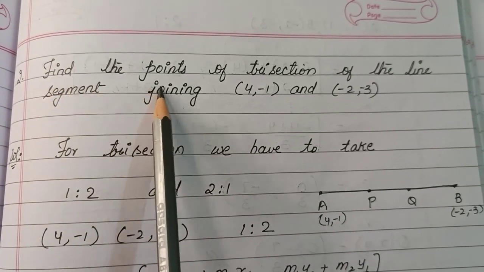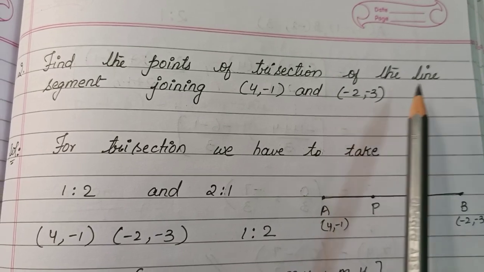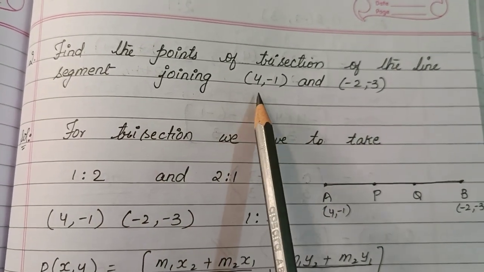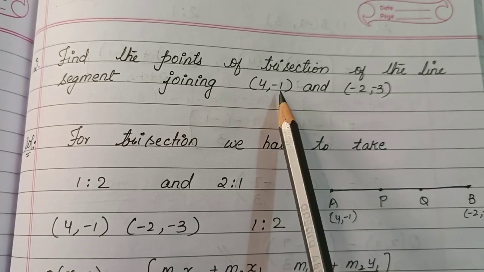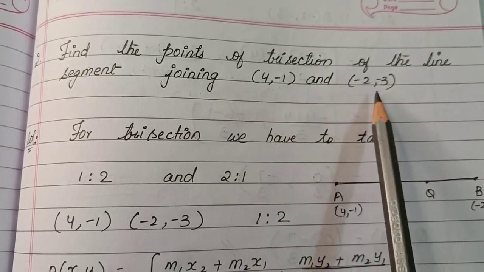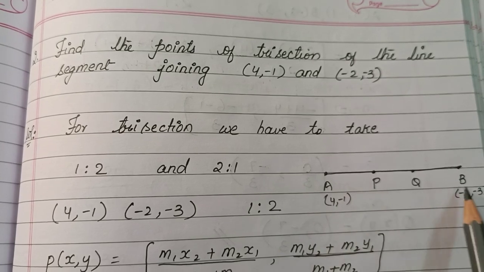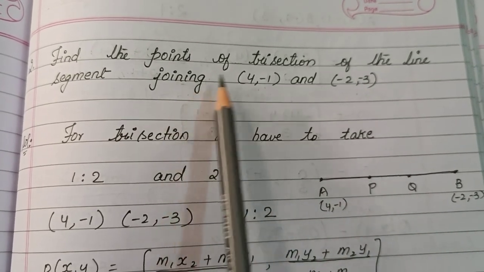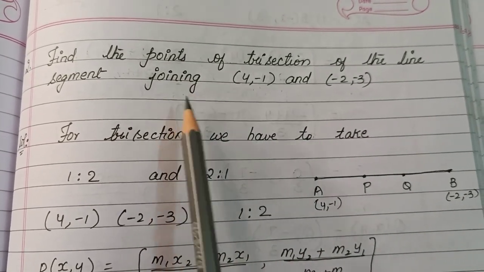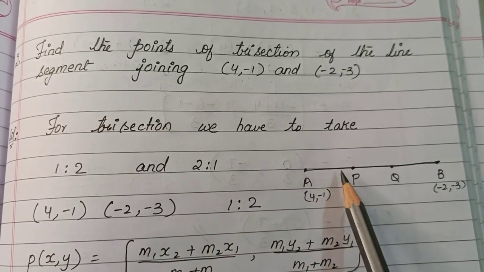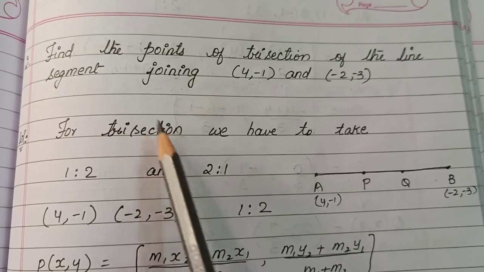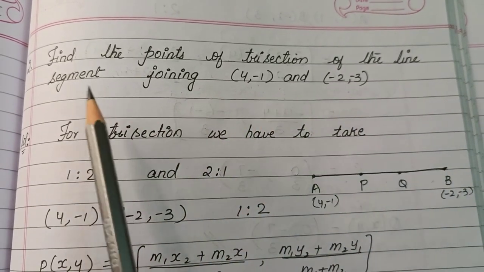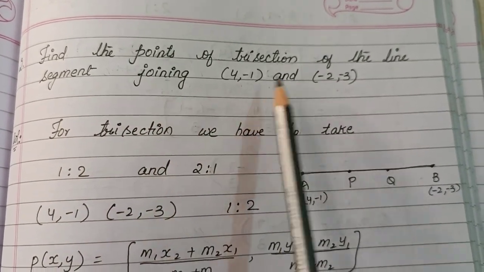Second question, find the points of trisection of the line segment joining (4, -1) and (-2, -3). Here 2 points are given. This is A and this is B. Points of trisection means it is dividing the line in 3 parts, 1, 2, 3. Okay, so we have to find the points of trisection of the line segment joining these 2 points.